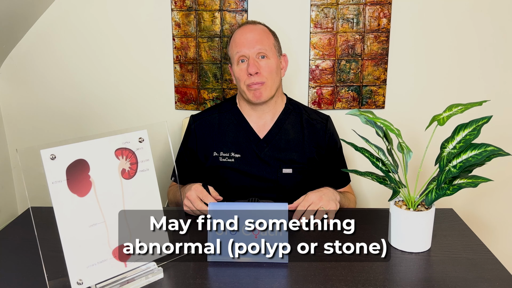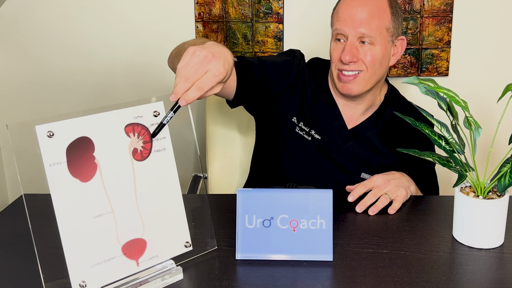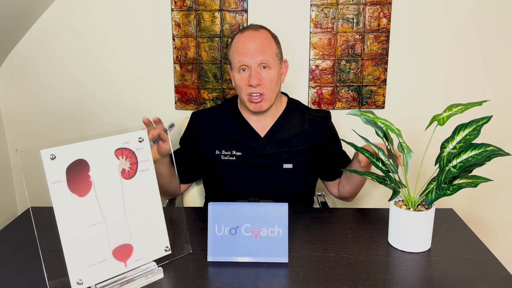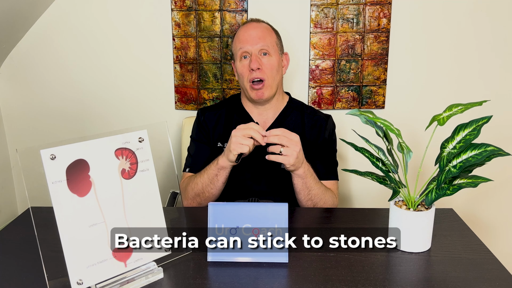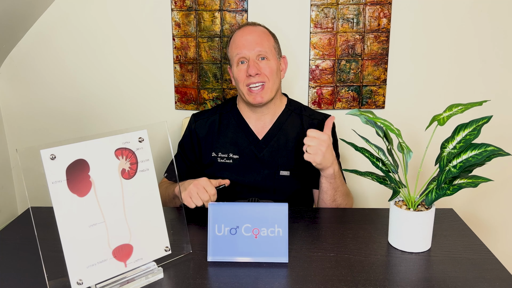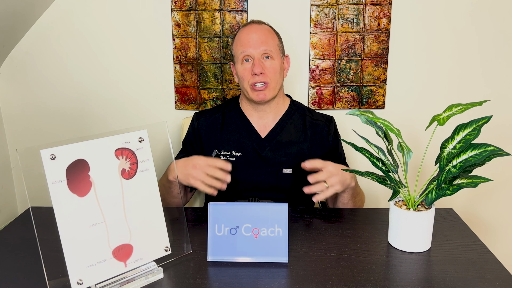So, for example, if there's a polyp in the bladder, in the ureter, in the kidney, what happens is that bacteria, which normally just slides off the urinary lining, can stick to those little polyps because those polyps have abnormal cells. And so when it gets stuck on these cells, you can get these recurrent symptoms of urinary tract infection.